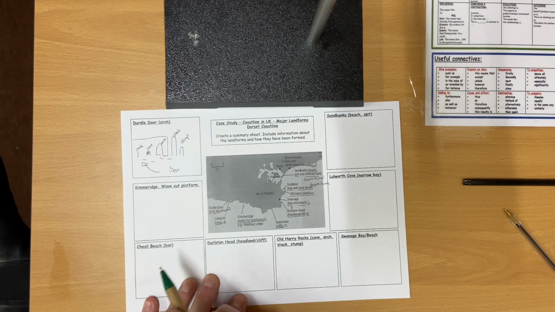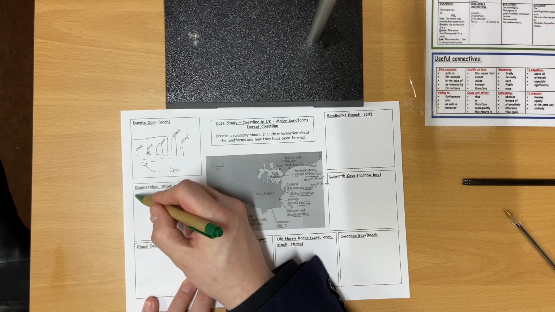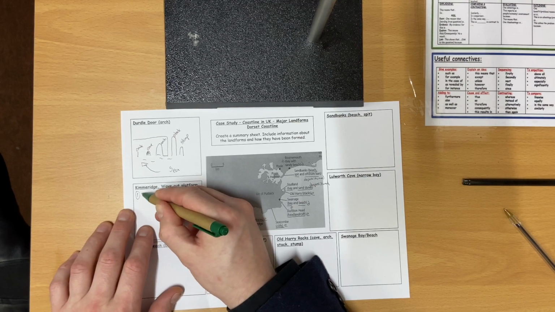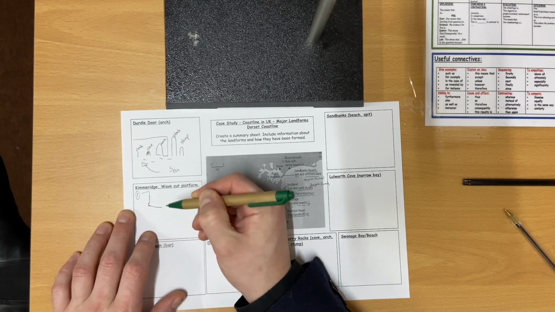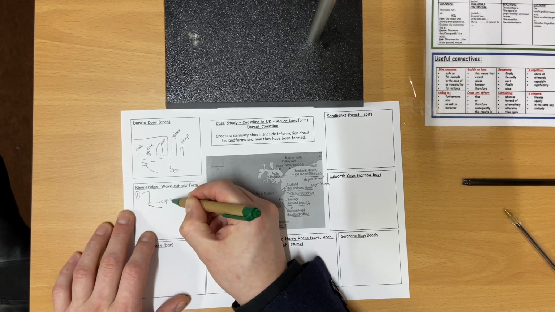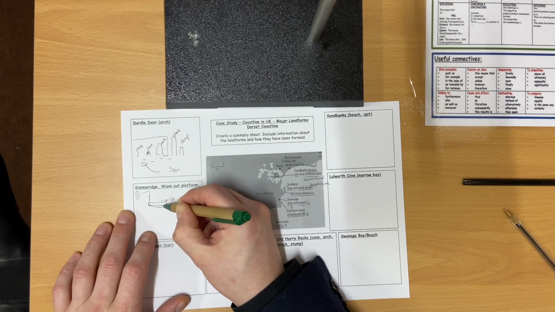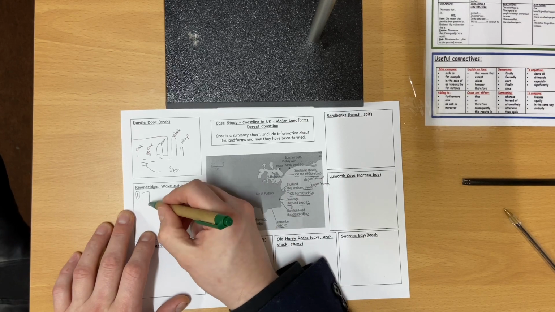Kimmeridge over here is a wave cut platform. A wave cut platform is a rocky ledge left at the bottom of a cliff. So, first of all, there's your cliff. Here's the base of the cliff. The sea at high tide and low tide would erode the base of the cliff.